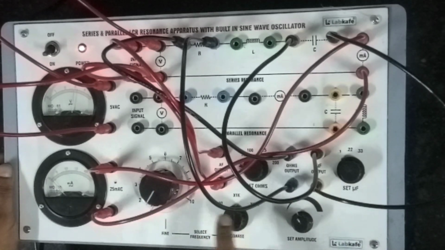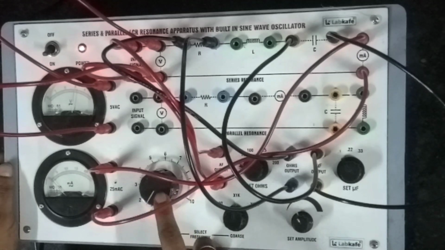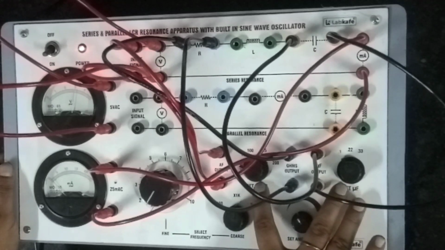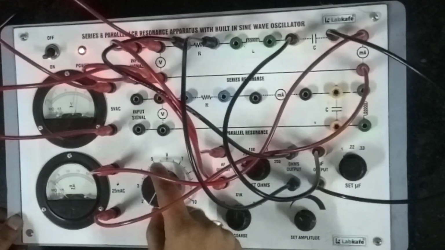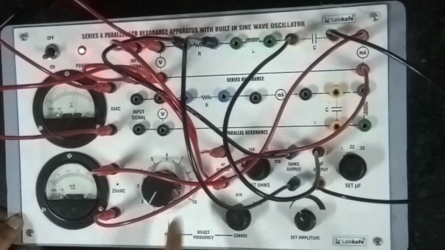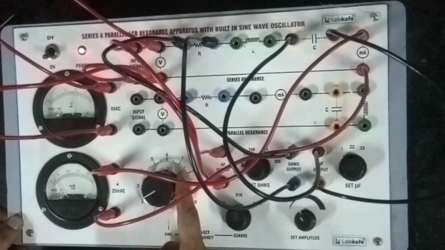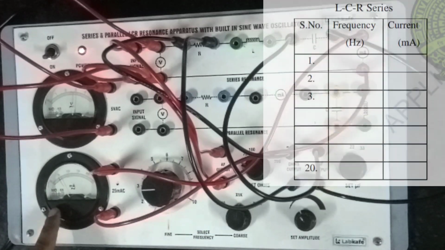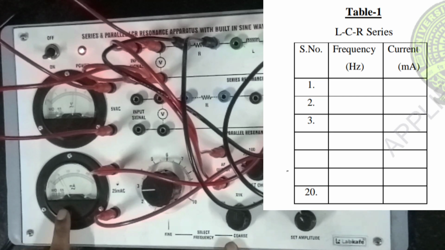We change the frequency with the help of these two knobs, and we change the voltage with the help of this knob. These two knobs change the values of resistance and capacitance. Now we adjust the audio frequency at regular intervals, like first we take 1 kilohertz, then 2 kilohertz, then 3 kilohertz, like this till 10,000 kilohertz, and record the current output for the corresponding frequency.